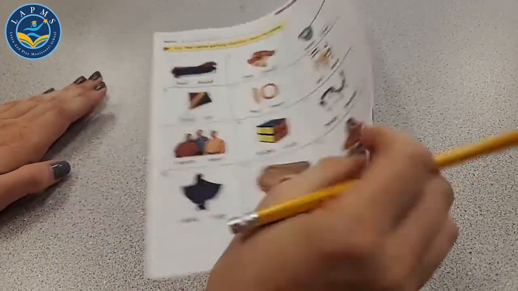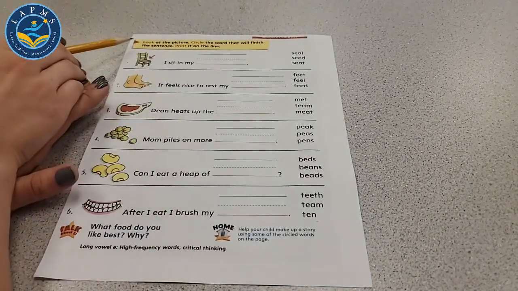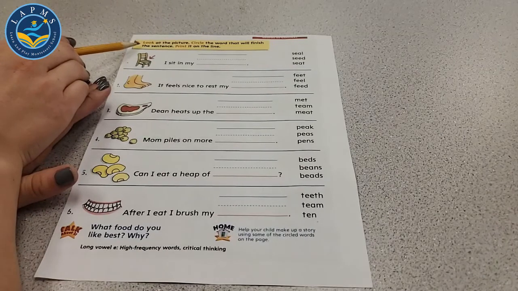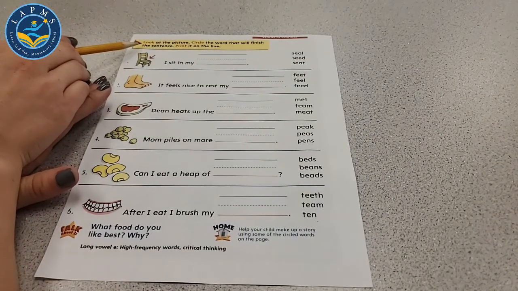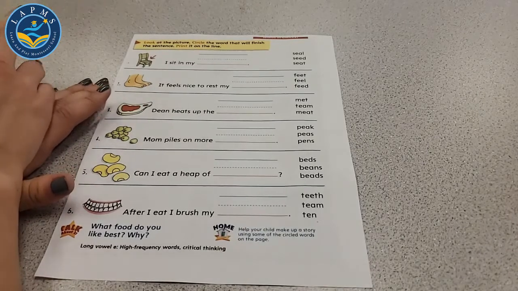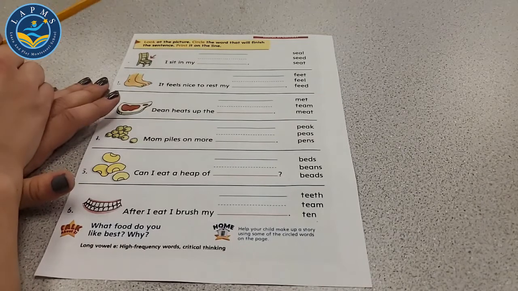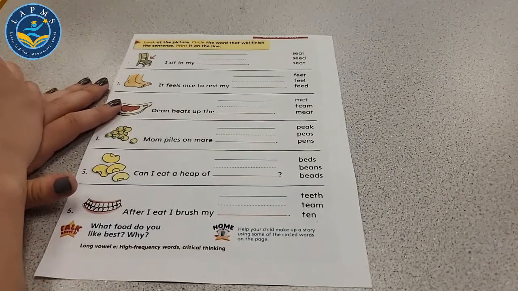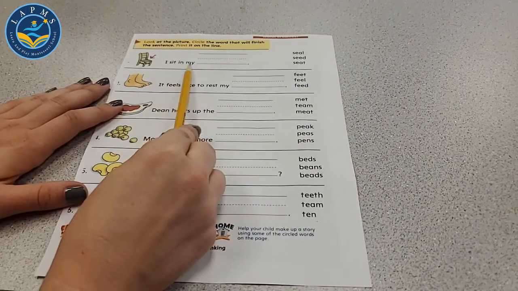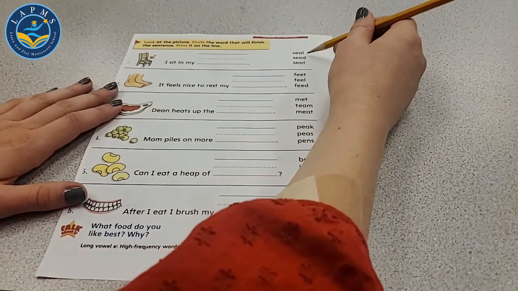Okay, let's turn over and see this other side here. We're gonna look at the picture, circle the word that will finish the sentence, and print it on the line. All right, we're looking at the picture. What are we looking at here? Yeah, so that's a chair, but this is pointing at the seat. I sit in my seat. Where do we see the word seat over here?